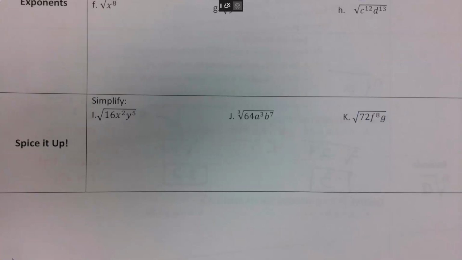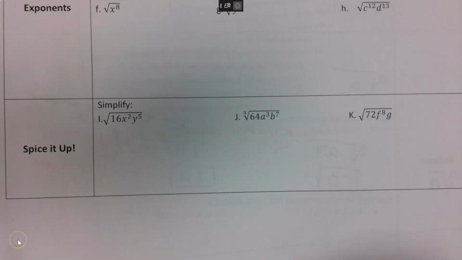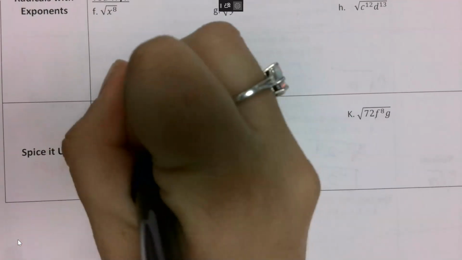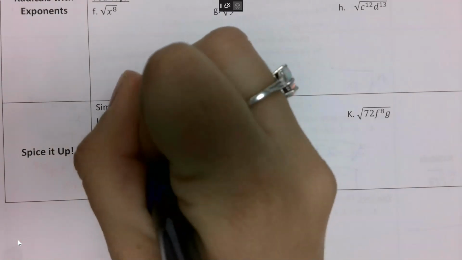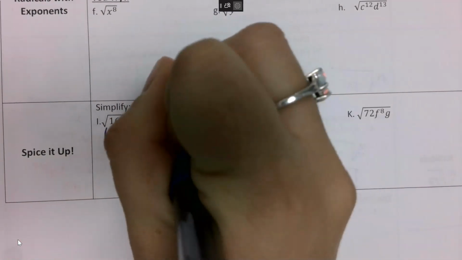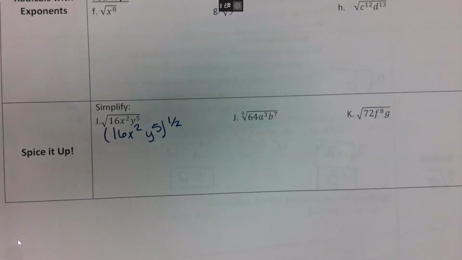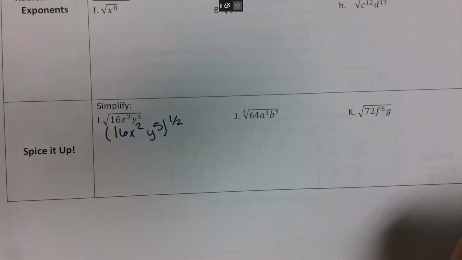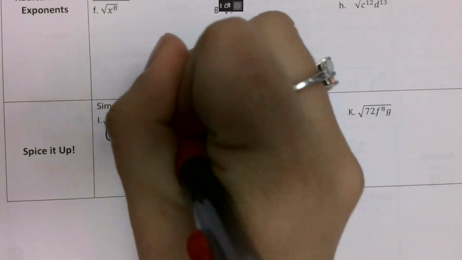Okay, so the last one has numbers and letters together, so I'm going to kind of do this like the last one I did with you guys. I'm going to rewrite this, so I'm going to have the 16x squared y to the 5th, and then raise this to the 1/2 power. Then I want to go ahead and distribute my exponent.